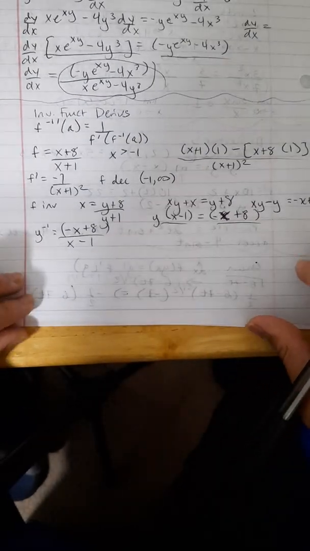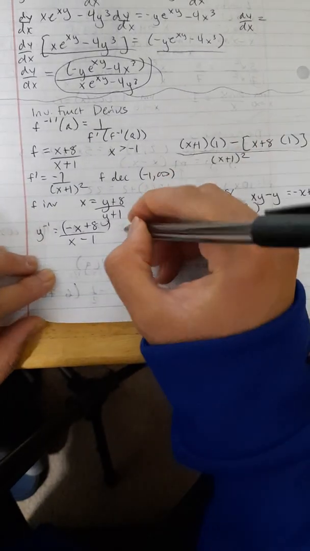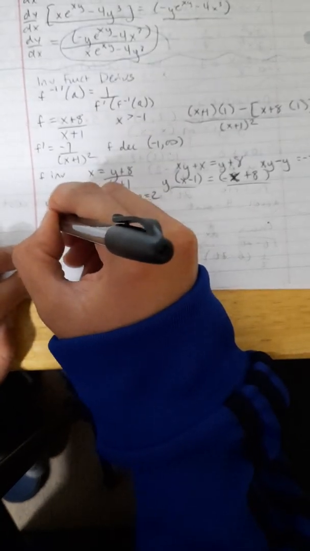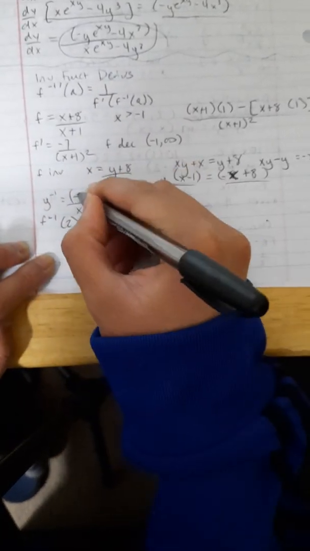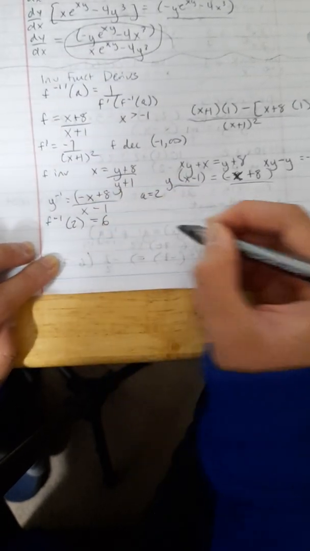Now we need to look for when a is 2. I think that was part of the problem. I just didn't write it. Sorry about that. So the inverse of f at 2 is going to be plugging 2 into this, and that would get us 6.